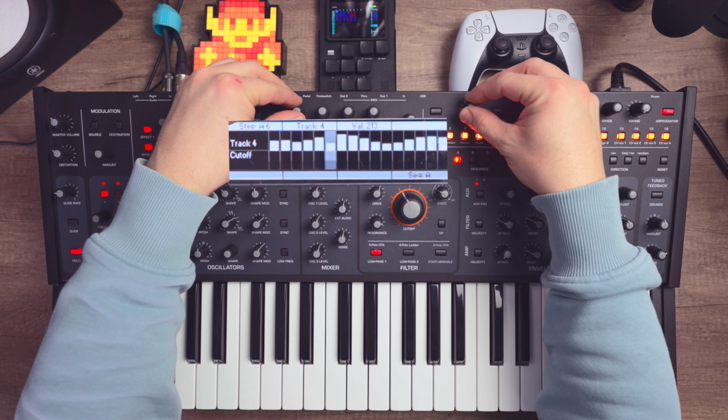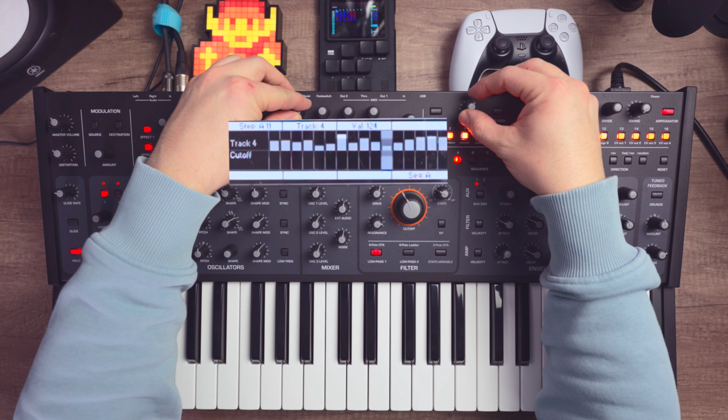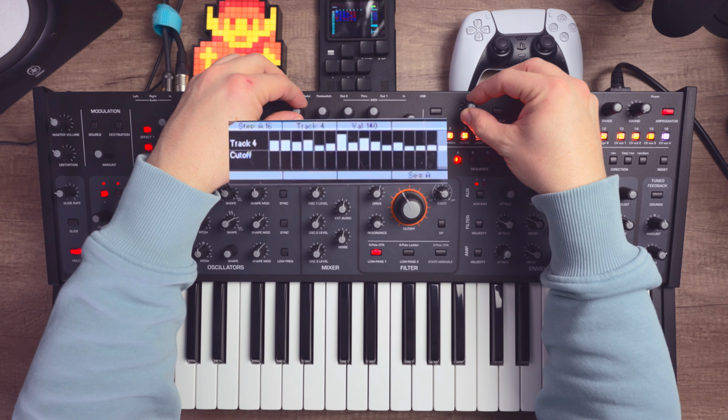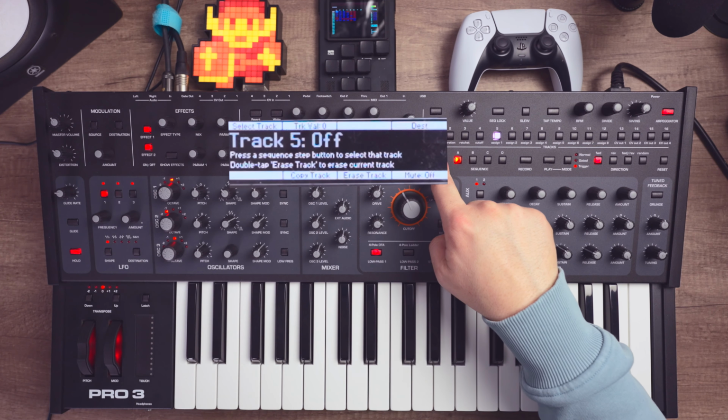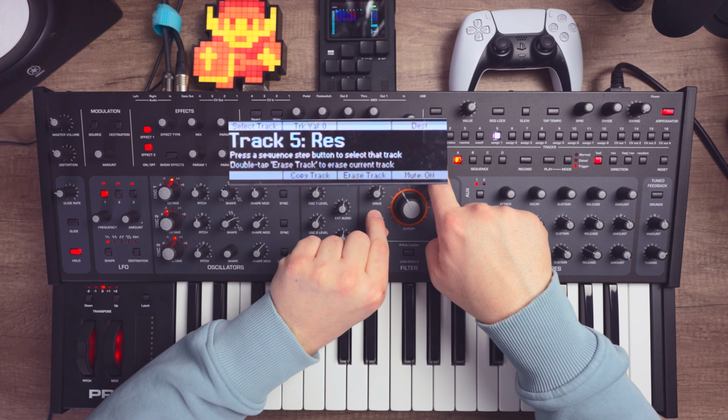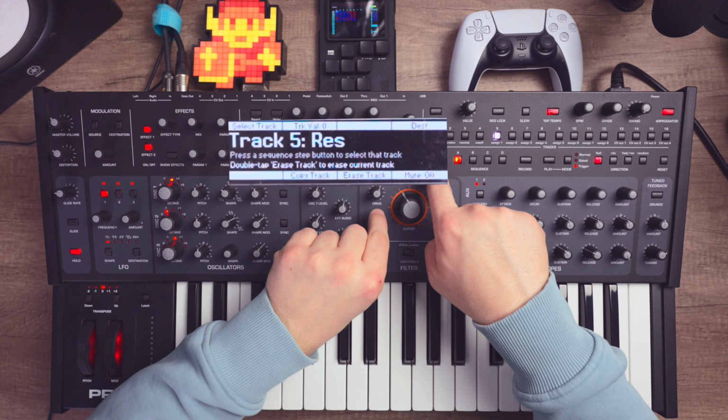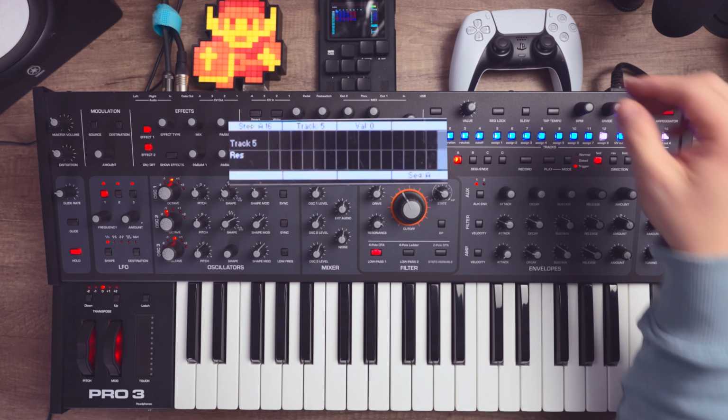So I'm going to go modify a few of these steps. That immediately gives it more movement. So now I'm going to track number 5. I want the resonance. And it's just that easy. I just touch the resonance and there we go.